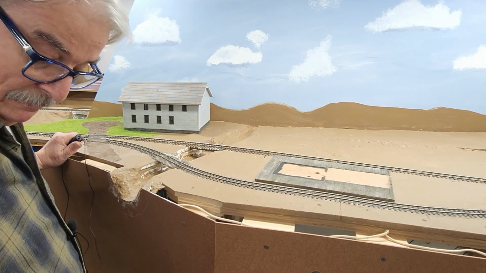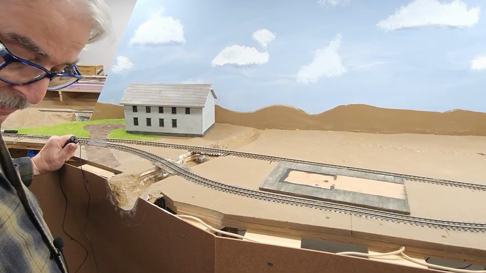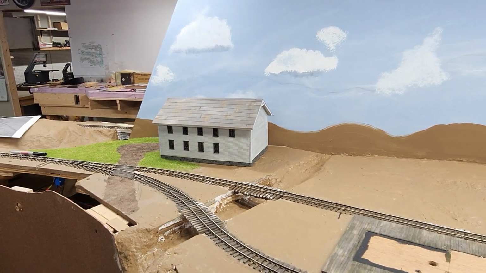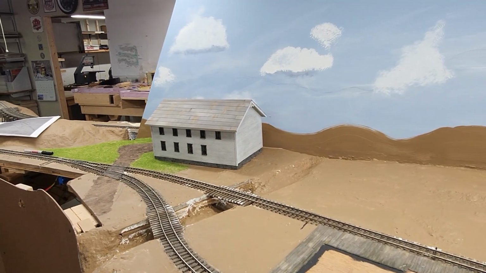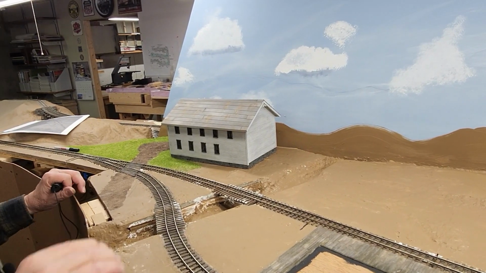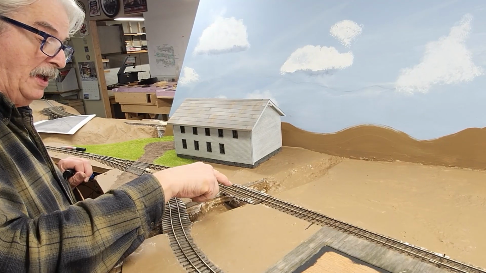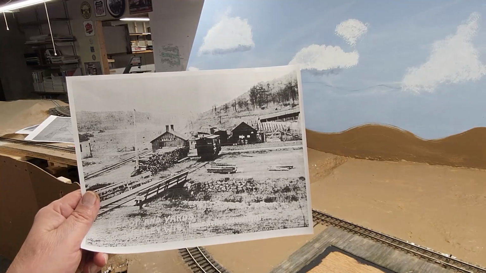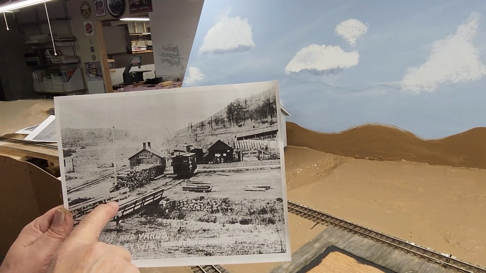One of the things you may be wondering about: you can see how the track is offset, wider, more tie on this side than that side. In this picture, you can see there's a kind of railing on each side.